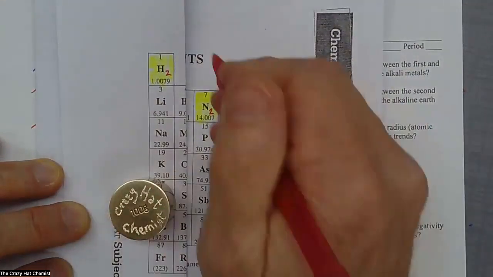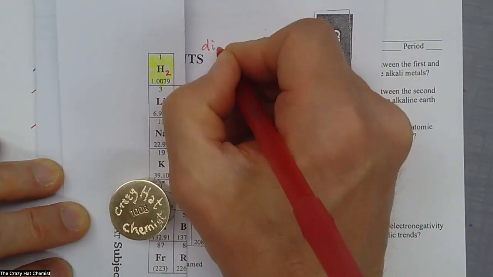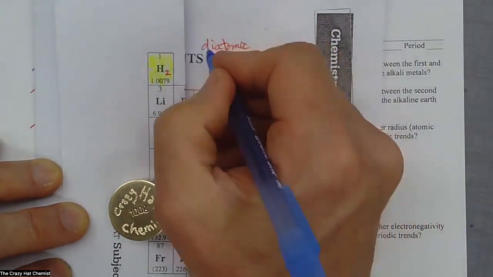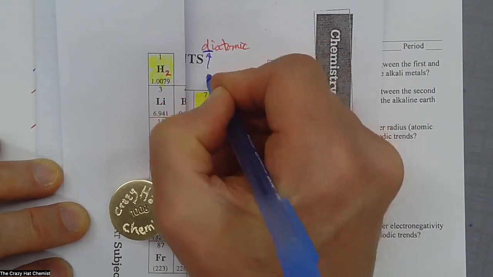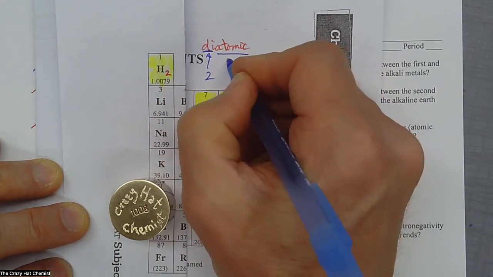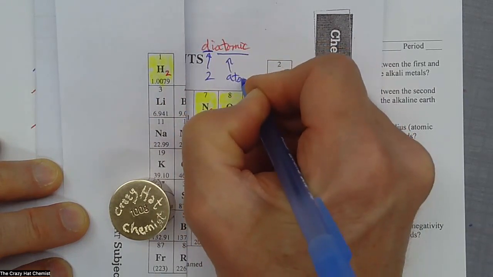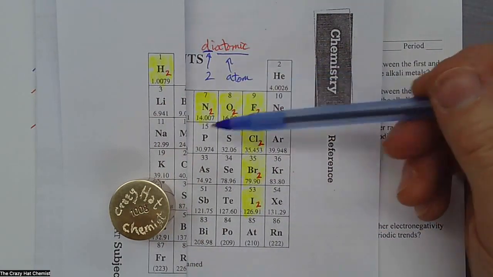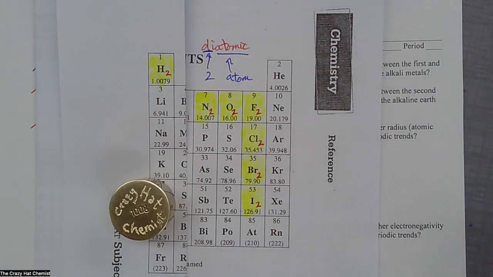The word diatomic: di means 2, and then atom. So this is a 2-atom molecule. These are the only 7 elements on the periodic table that have 2 atoms to make a molecule of that element.